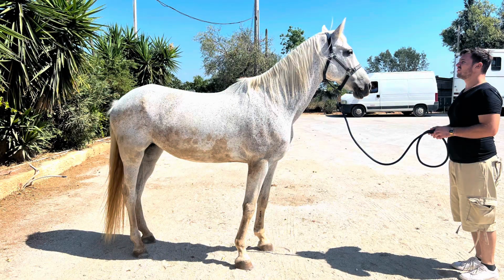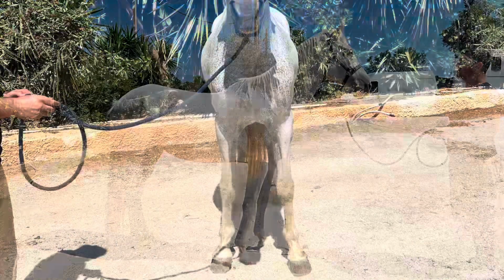And then on the right side, we notice the atrophy of the muscles on the right shoulder, as well as hypertrophy of the ventral neck muscles on the right side, which is consistent with the issues that she's had on the right forelimb.